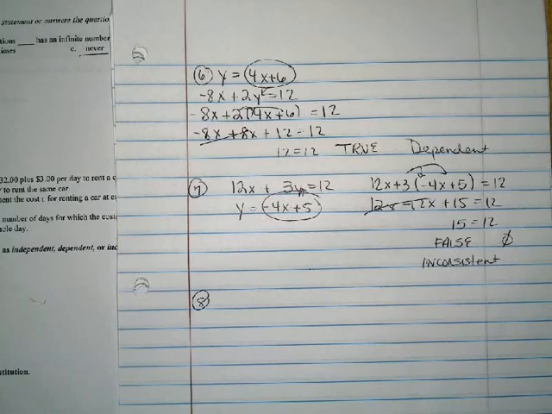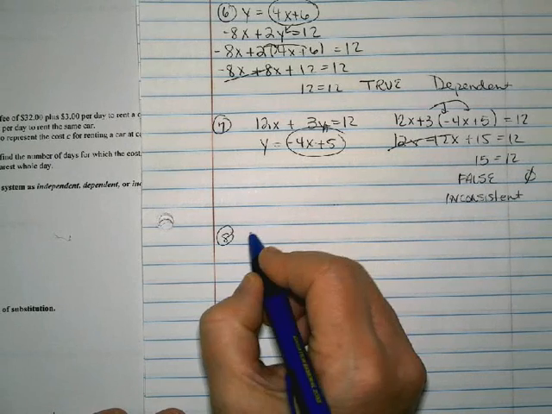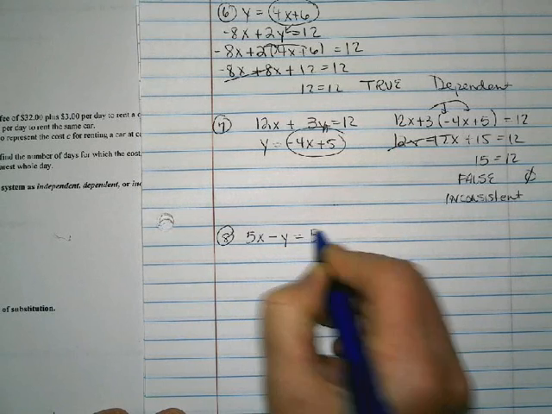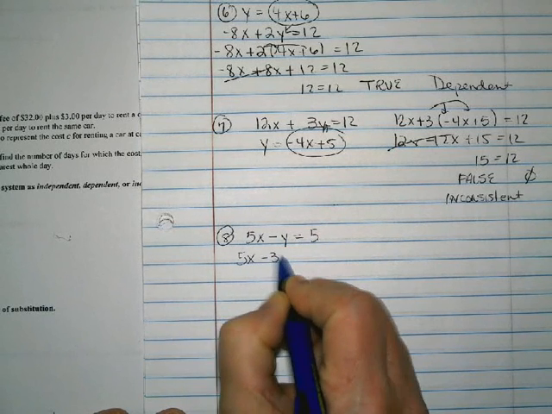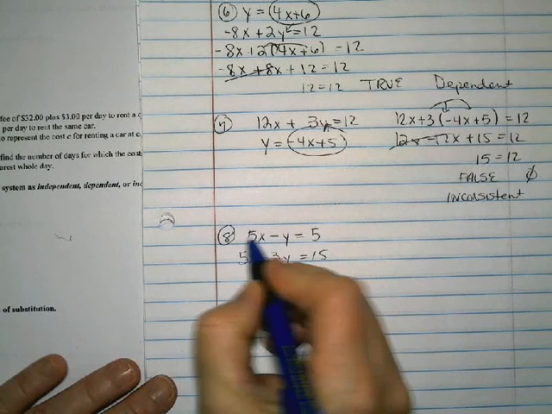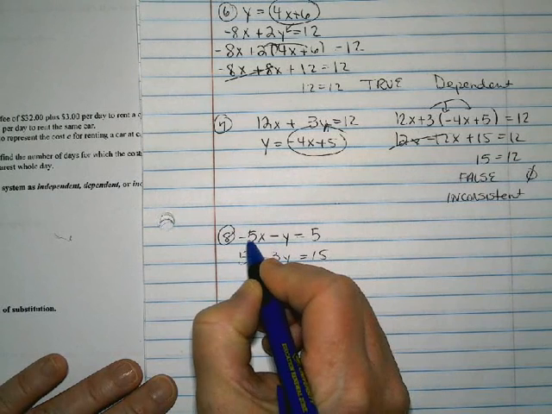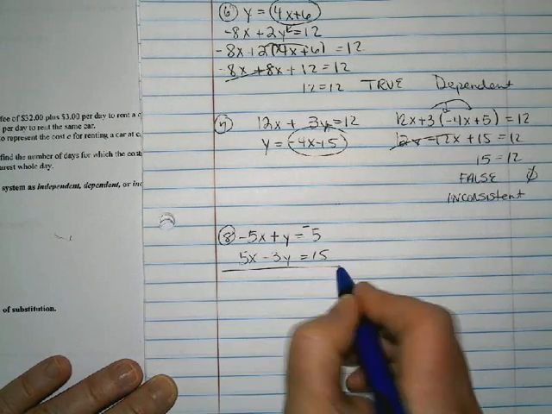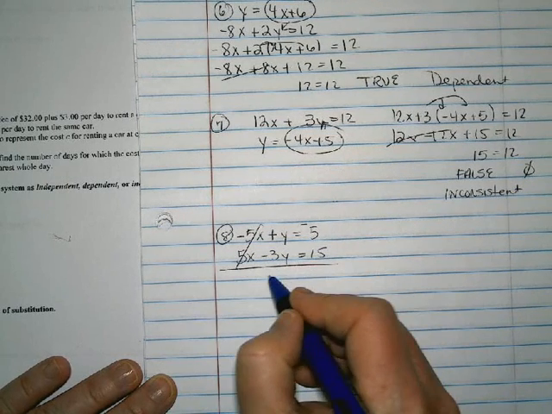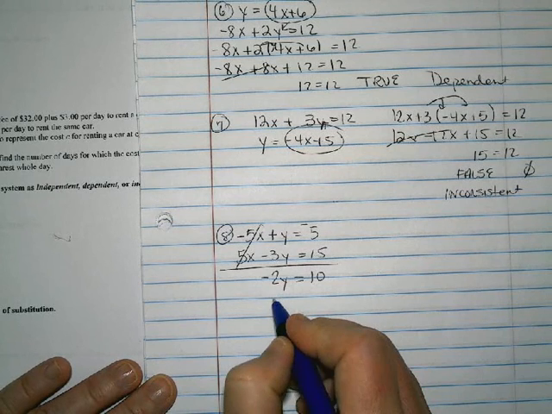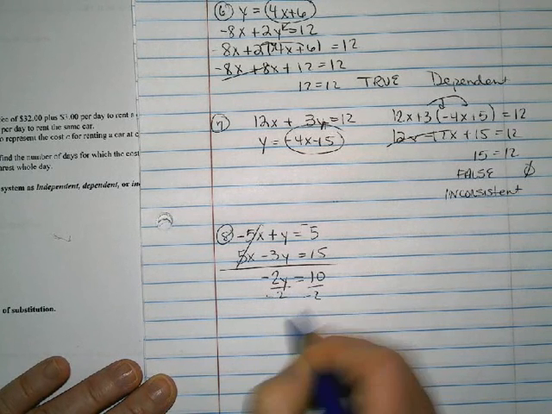Number 8 says solve the system, but you can use any method you like. 5x minus y is 5, and 5x minus 3y is 15. I'm going to eliminate the x's by multiplying everything in the top by negative 1. When I multiply by negative 1, all it really does is change these signs. These cancel. I get negative 2y is equal to 10. Divide by negative 2. Y is negative 5.